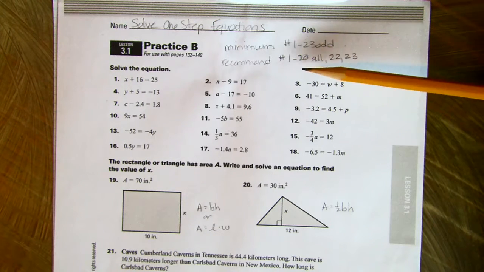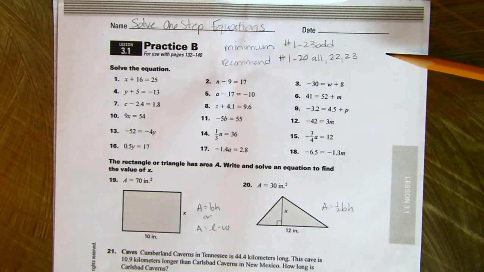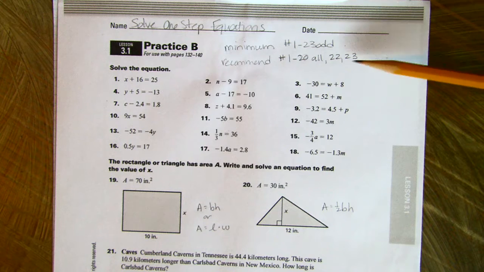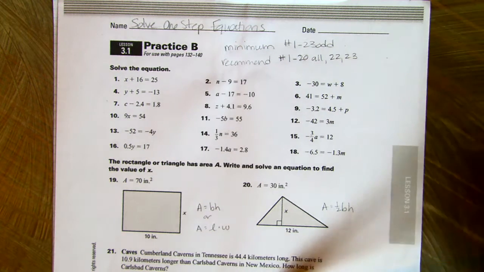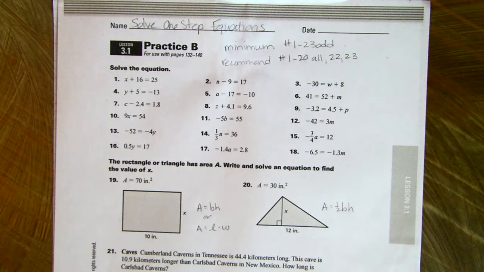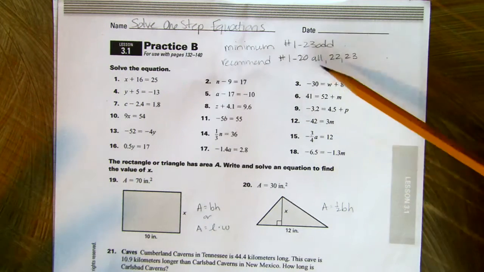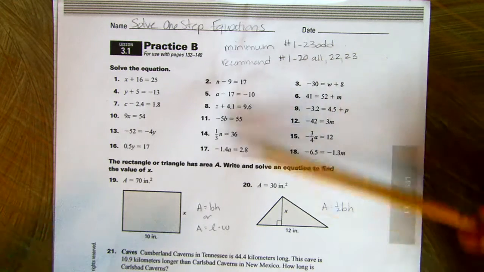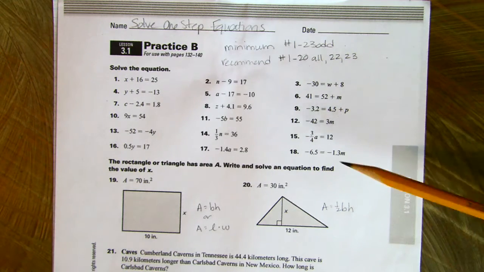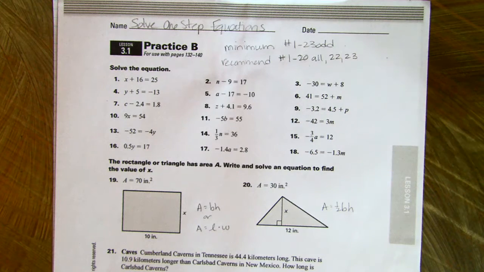Really, it's just like anything else. The more you practice, the better you'll get. And I have 1 through 20 all, 22, and 23. And really, this would be the minimum. This is probably actually the maximum. And so do a variety. If you see one that you're curious about, give it a try.